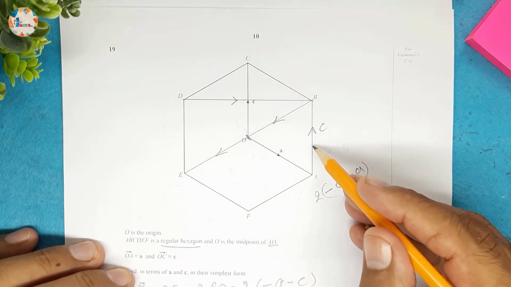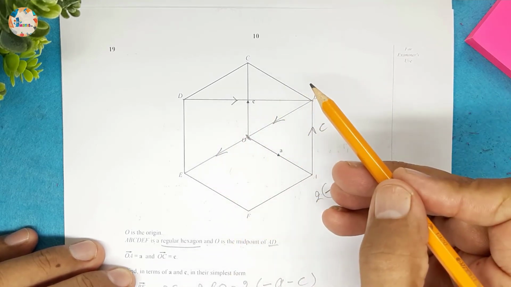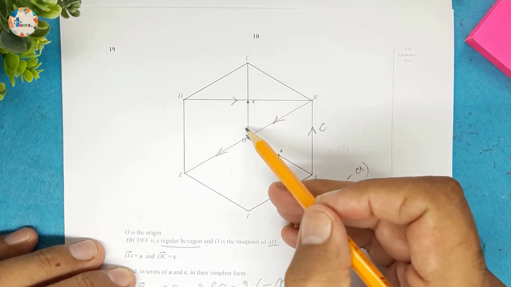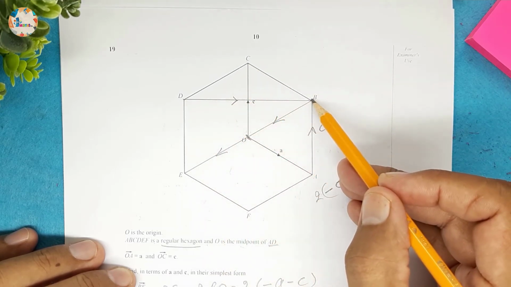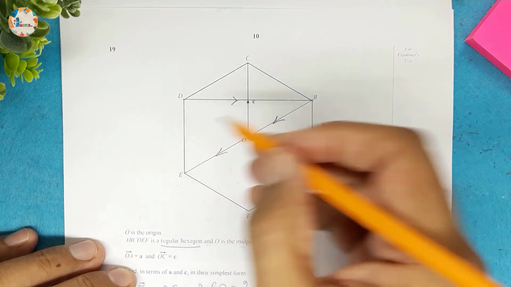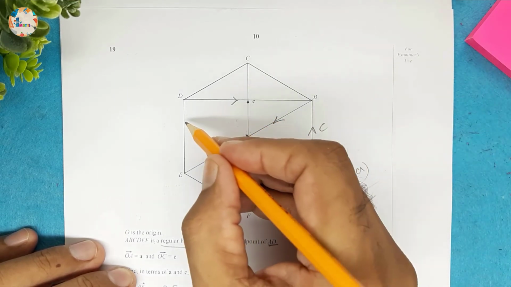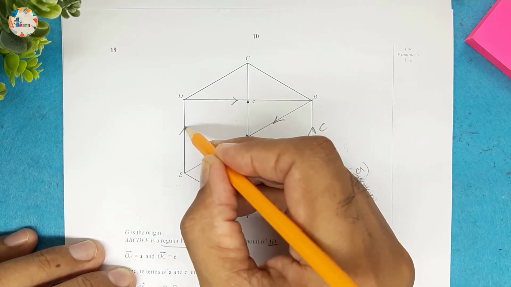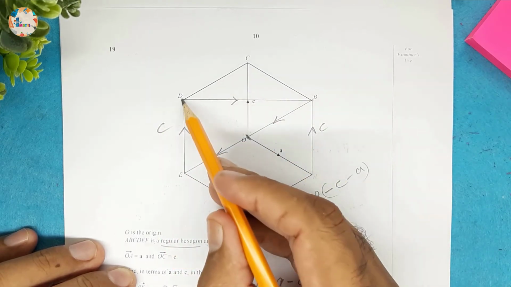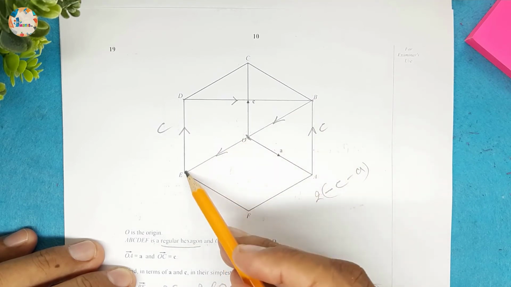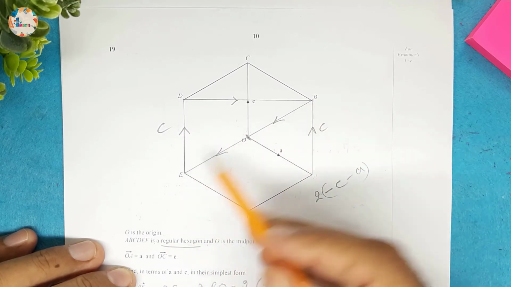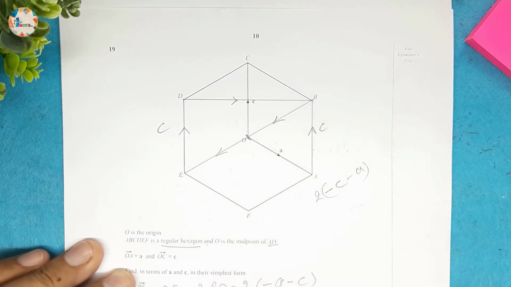So we have this as C, so this will also be C. From here we can take this route and this route, minus C and minus this. We have BE, we can take the negative of that one.